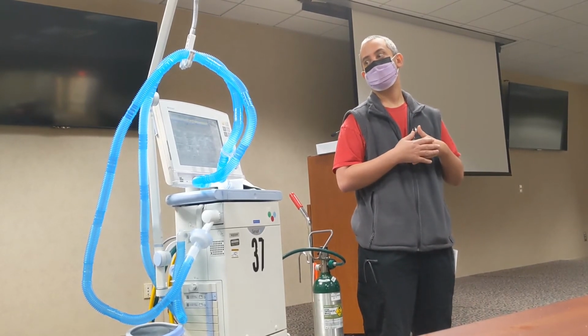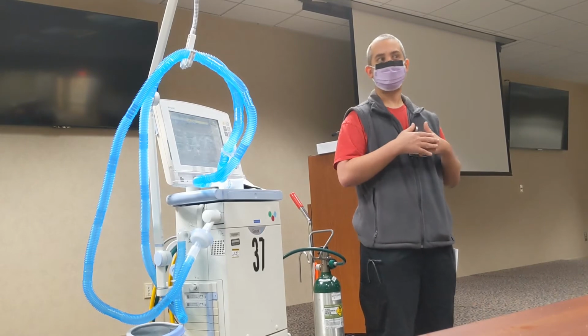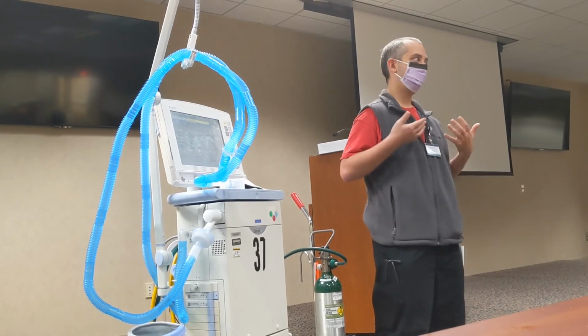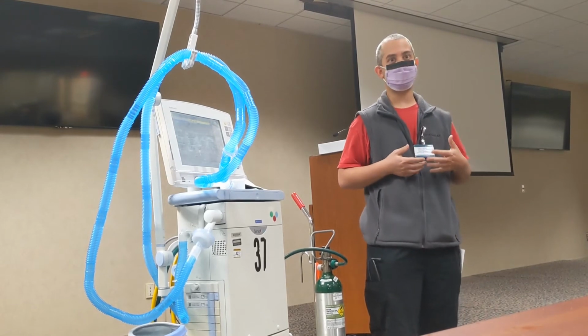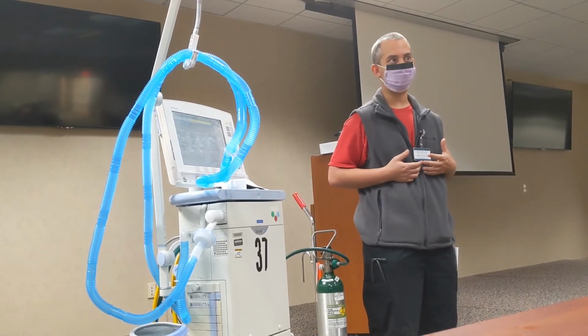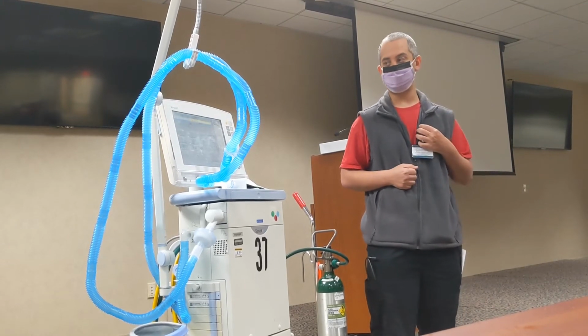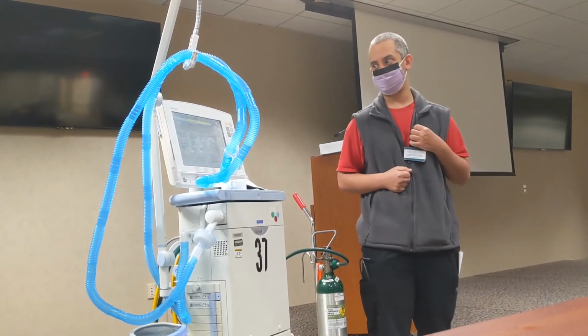And to fix your oxygenation problem, more often than not, you're going to have to go up on your P high, because that's the main driving factor to recruit lung up, to decrease your VQ mismatch and improve your oxygenation.